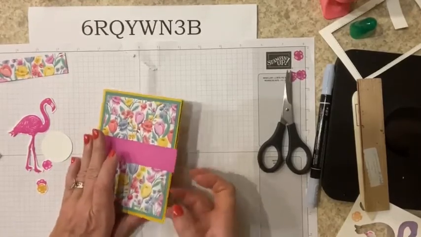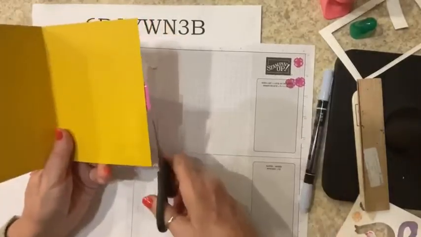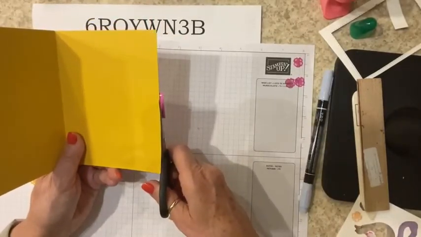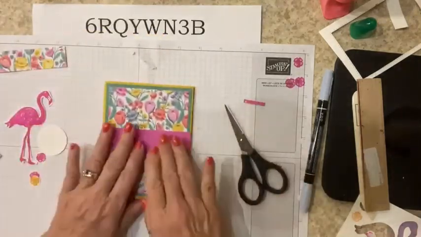Okay, so I'm just going to lift open my card and bring my paper snips in and just trim it this way, and that way I know I'm right up against the edge of the card and it will be flush. Okay, so we'll put that there.